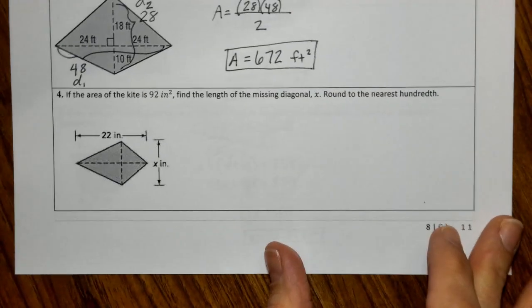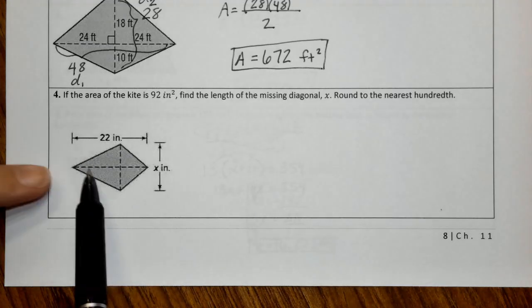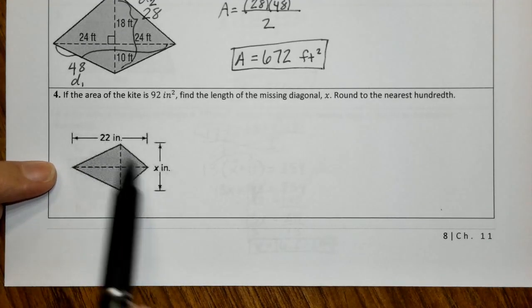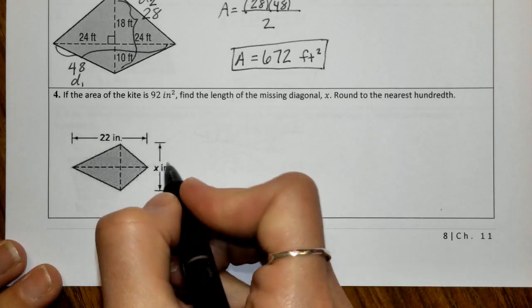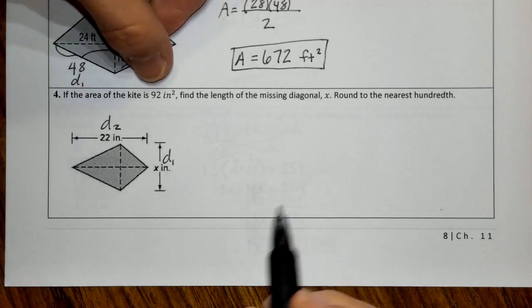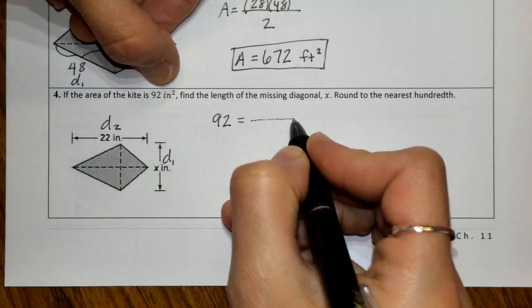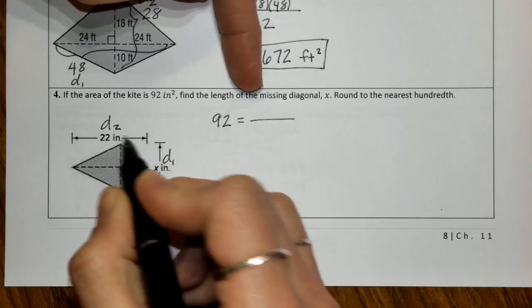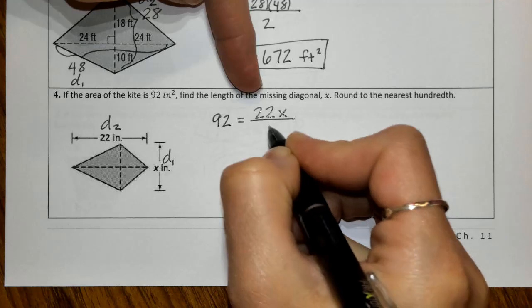The last problem, like with our trapezoid notes, we're going to go ahead and work backwards. Here they give us the full length of one of the diagonals is 22. We're going to find the length of the other diagonal, the x. So I'm going to name this diagonal 1, the 22 I'll put as diagonal 2. The area is 92, so we're going to put 92 equals in the numerator, we want the 22 times the x, all over 2.